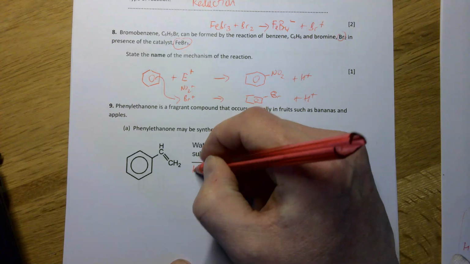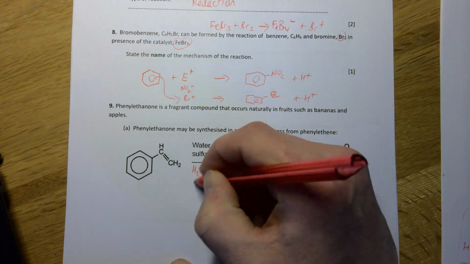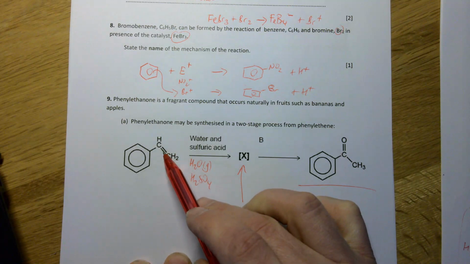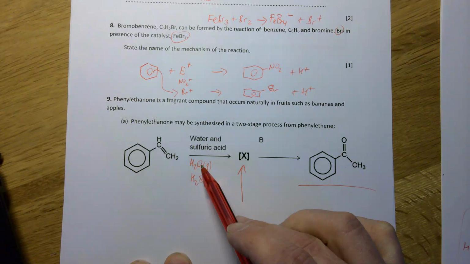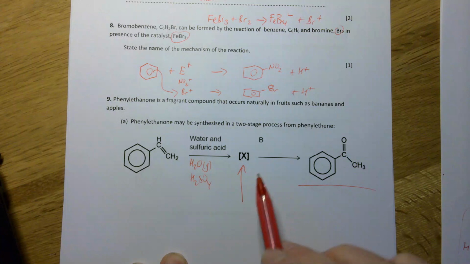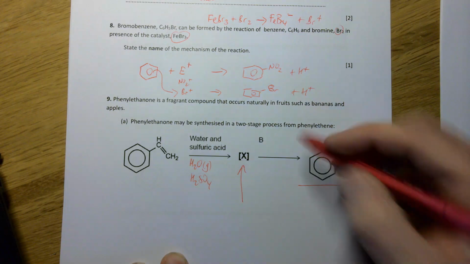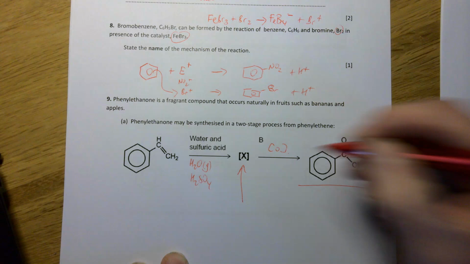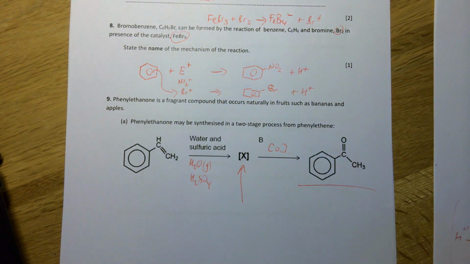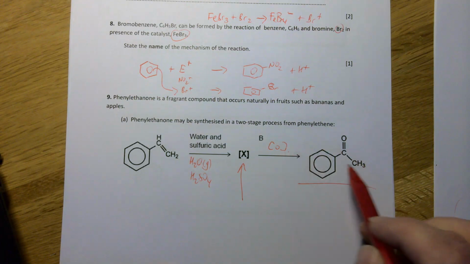So water and sulfuric acid, really it's steam, isn't it? We know you have to do that, and so you should know that an alkene plus water, steam and sulfuric acid, gives you an alcohol, right? We've done that plenty. And you also should know that alcohols can be oxidized, and possibly you might know that it's potassium dichromate and sulfuric acid, though you don't need to know the oxidizing agent for that bit.